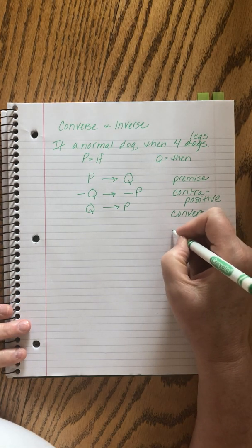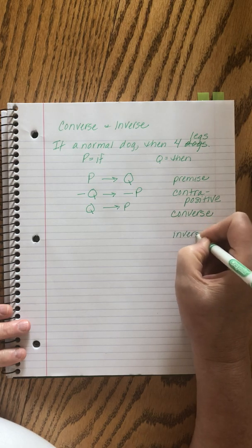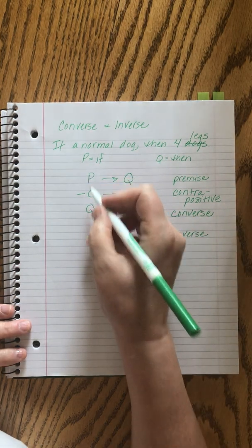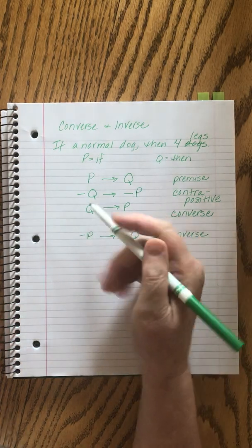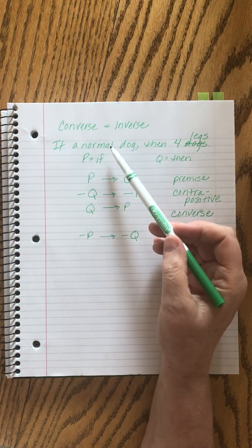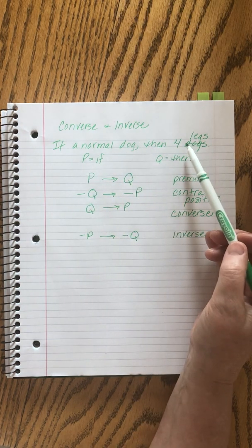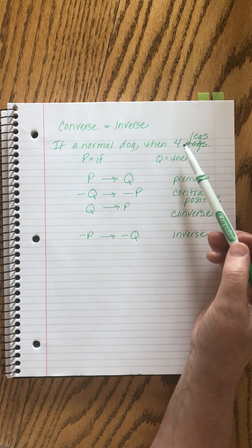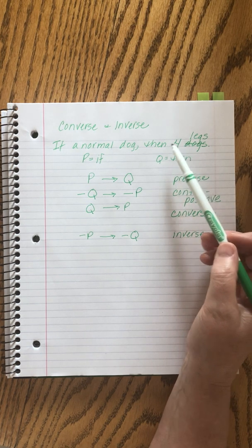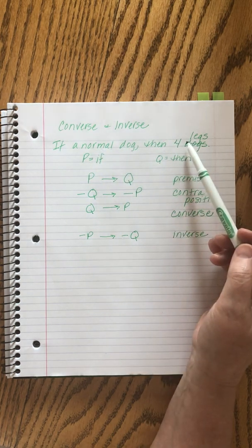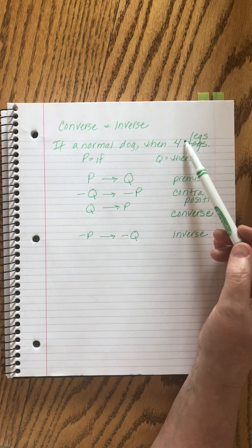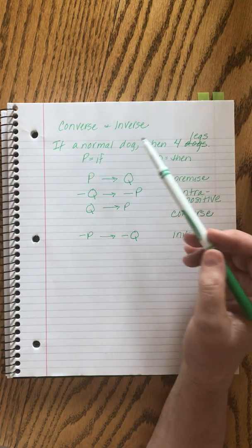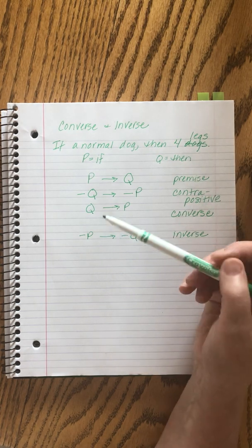And then there's another idea called the inverse. And we describe that as saying, let's take the opposite of P and see if that leads to the opposite of Q. So in our case, it would be if not a normal dog, then not 4 legs. And we can see that that isn't necessarily true either, because you could have a not normal dog that only has 1 eye, but still has 4 legs. It's not a normal dog, but it does have 4 legs. So this isn't necessarily true.